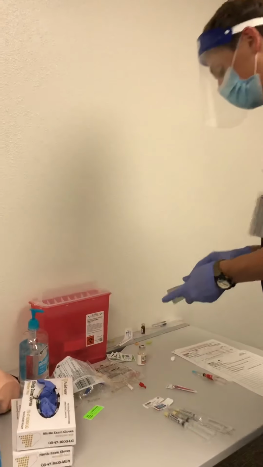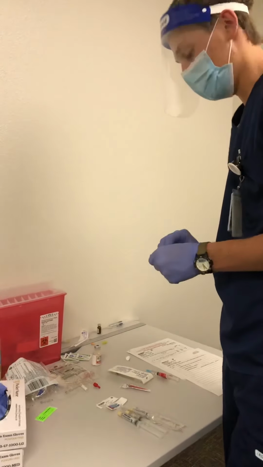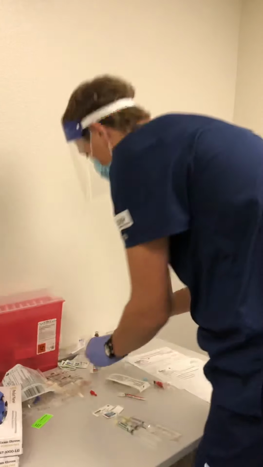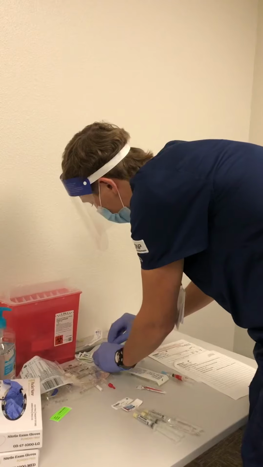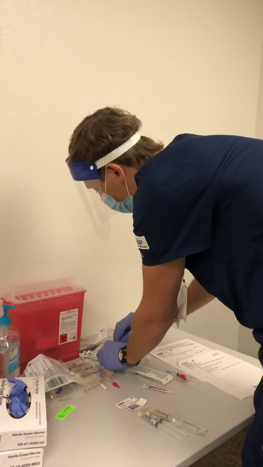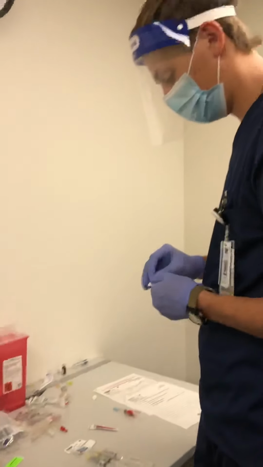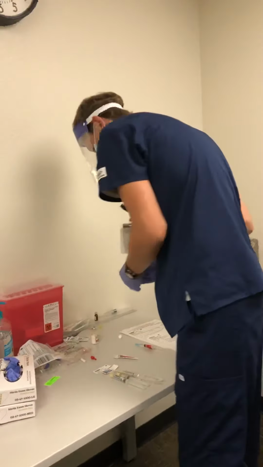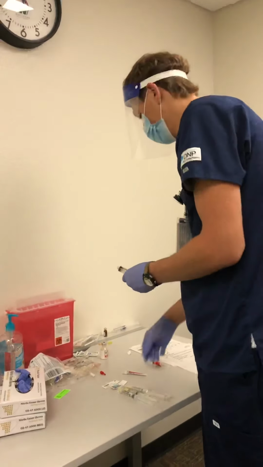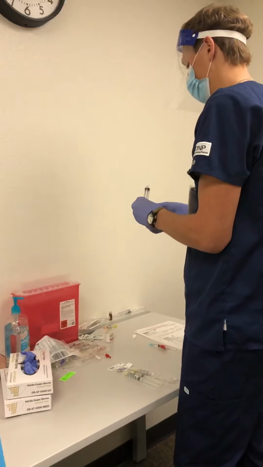So I can go ahead and prepare my syringe right after I clean the medication container. Okay, while that's drying, I'll finish prepping my syringe here. And go ahead and open this one.